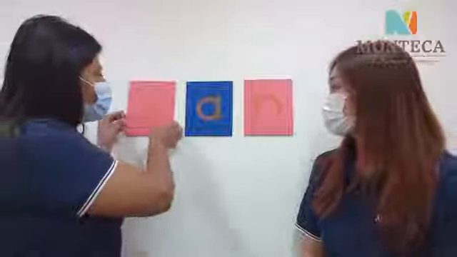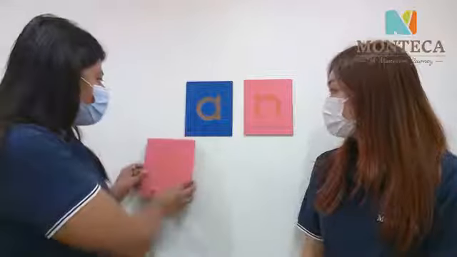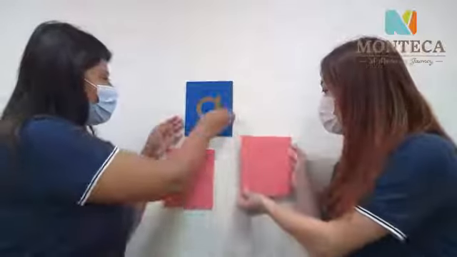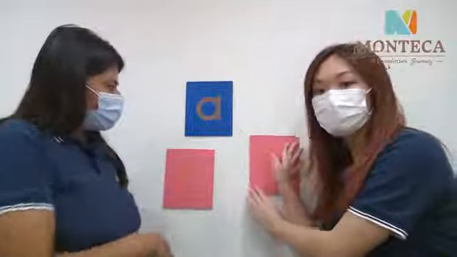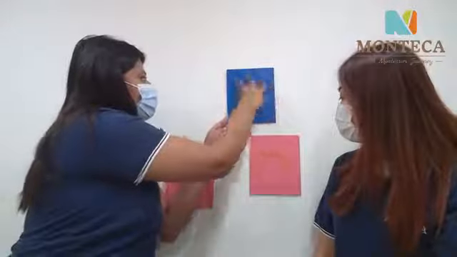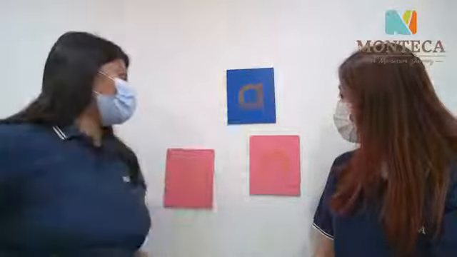Another thing you should do is just mix the letters now. Place it in different parts of the table. So we're using the ball here. When you move it around, the child should know, okay. Still, the child should be able to find the sounds.